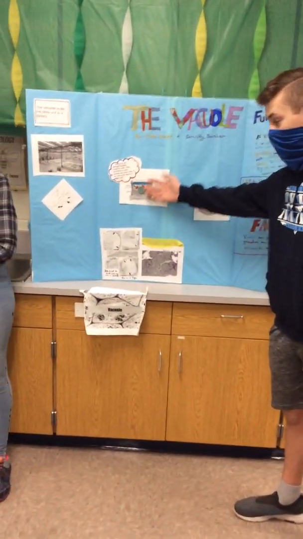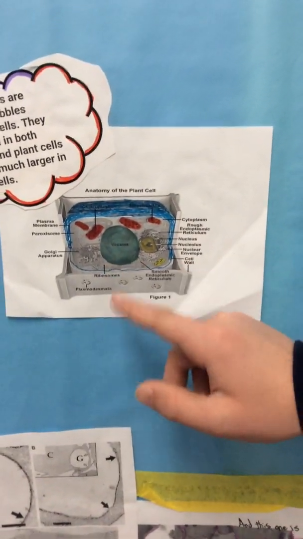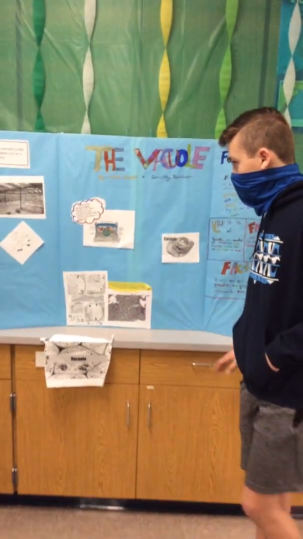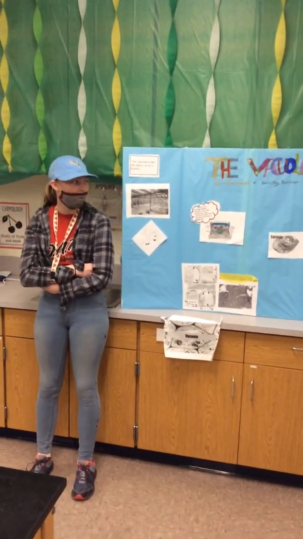Here is the diagram of a plant cell. You can see these are the vacuoles. That is the vacuole, I'm sorry. And here we got some more diagrams. As you know, the vacuole is in plant cells and animal cells.